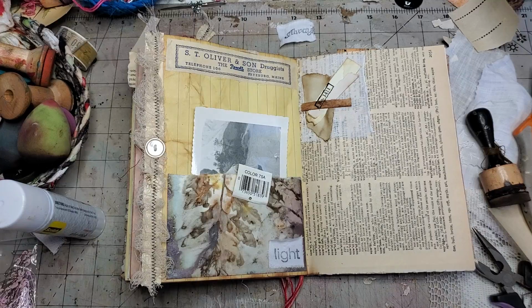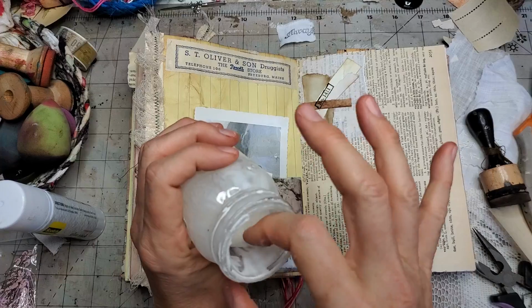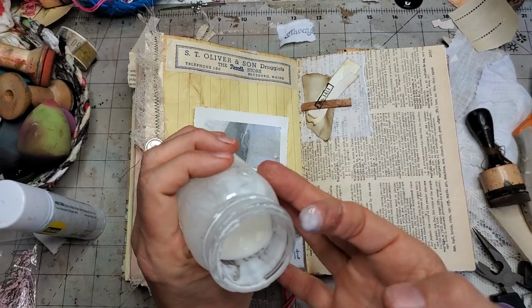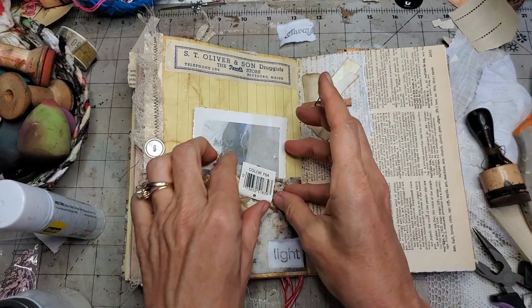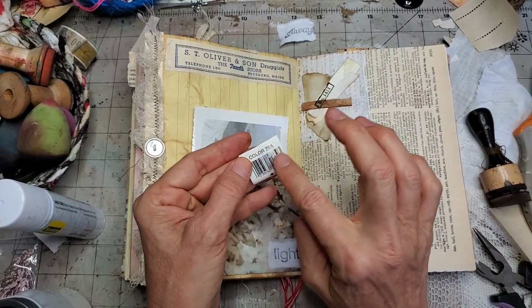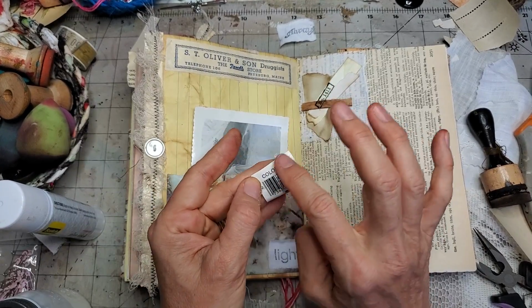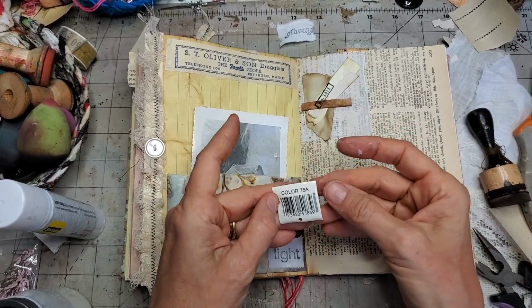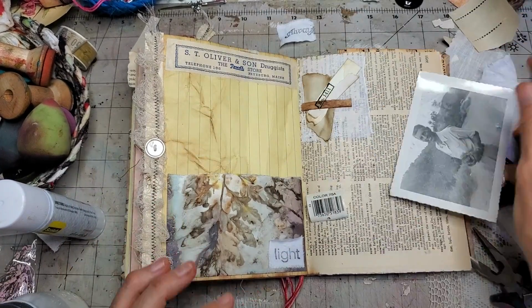I'm gonna get some, this is the clear gesso that we made. This is my super thick one. I'm gonna try that. And found that you have to stir these every once in a while. Like if you haven't used it in a bit, the powder settles to the bottom. So you might have to go in there with a toothpick or the end of a fork or something and just stir it up a little bit to get the powder back in where it should be. Okay, so I'm gonna let that dry and maybe move you.